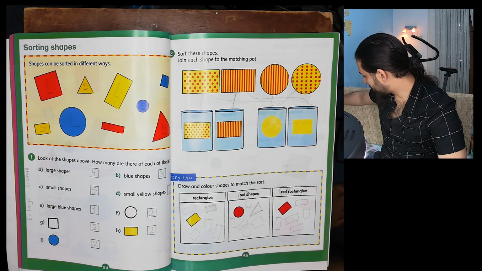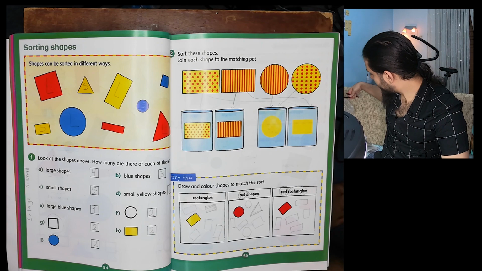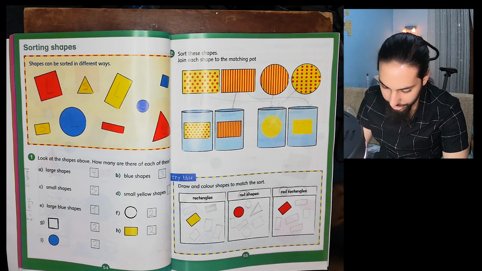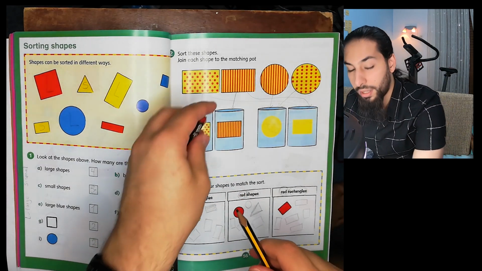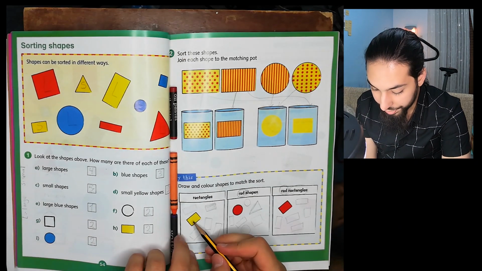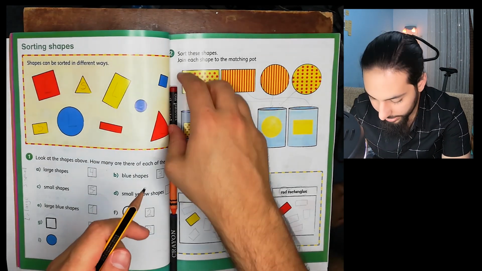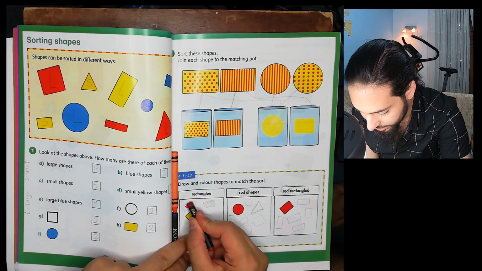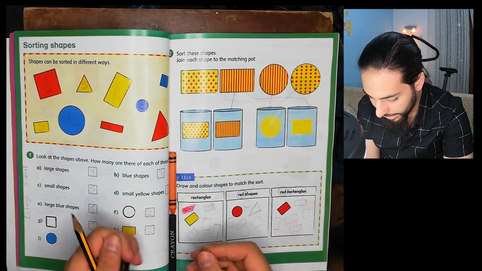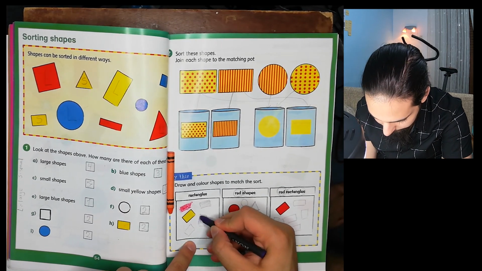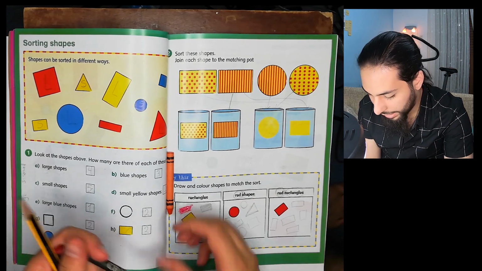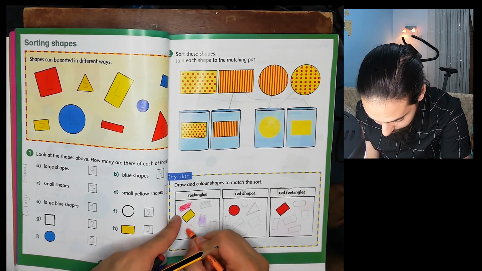Now, we can just use more colors. Let's see what I can get. Purple and orange is what it seems. Now we drew one which was yellow, and then one was black. And then we can have another one which is red, and another one which is purple, and another one which is orange.